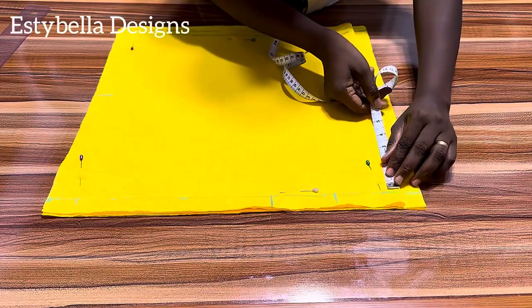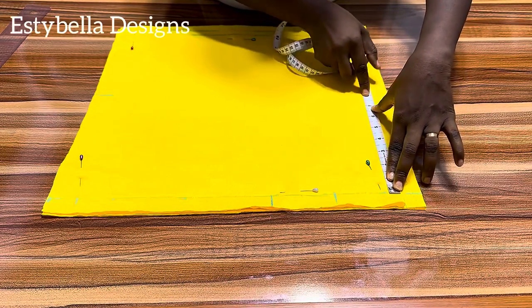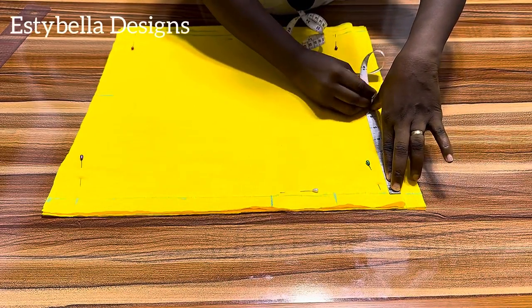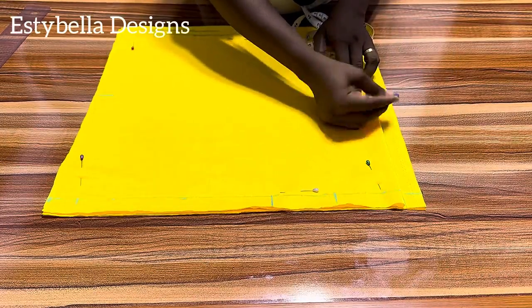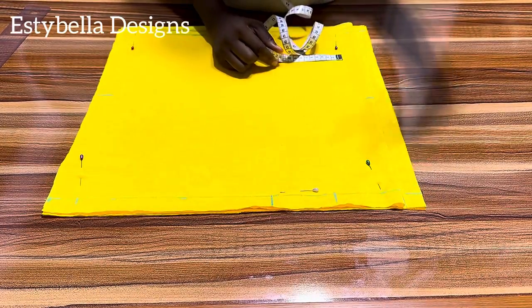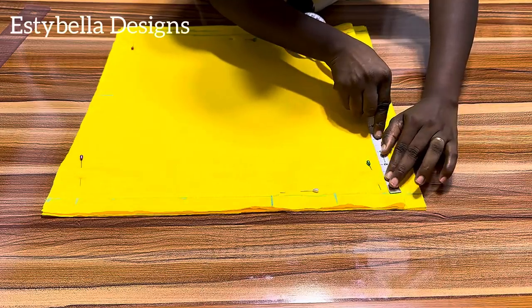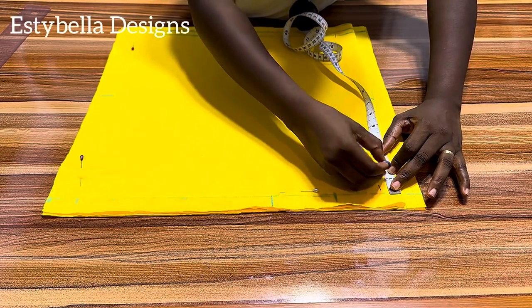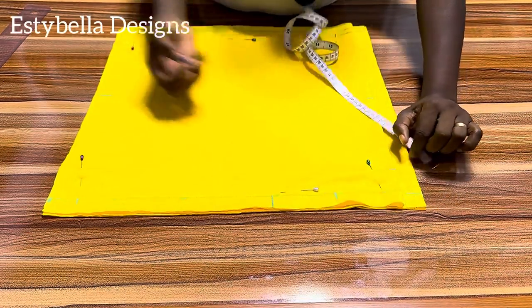Okay, so now I'm going to come to my neckline. The width of my neckline is 3.5, and the depth for the front is 7.5, and the depth for the back is 1.5. Do you get that? Good. So I'm going to connect my necklines now.